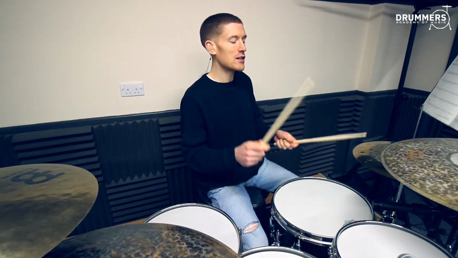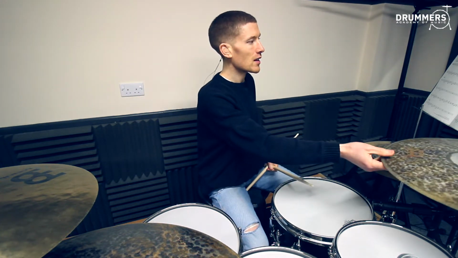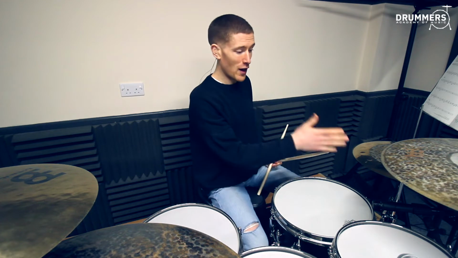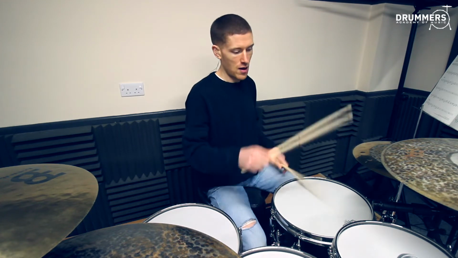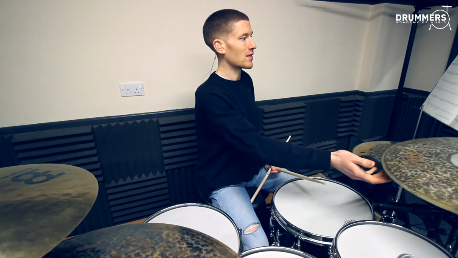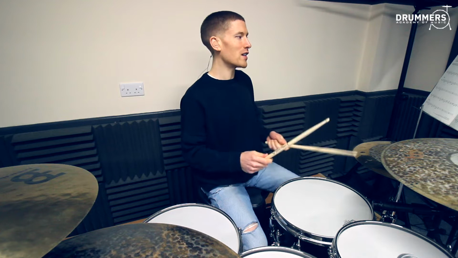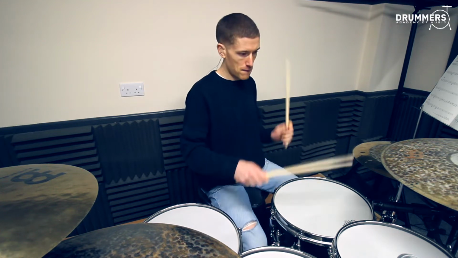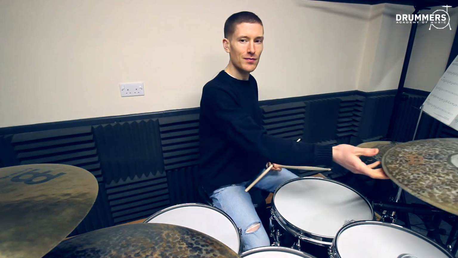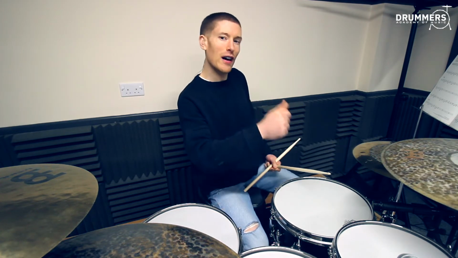So it'll be 1, 2. And then we've got a bass drum on the hi-hat and the crash. So that'll be 1, 2. So that bar, which is bar 3, sounds like this. 1, 2, 3, 4. So 1 and 2, 3 and a 4 and.